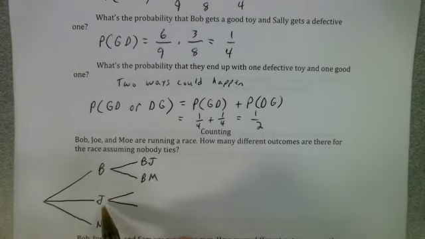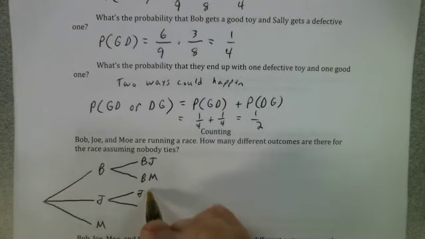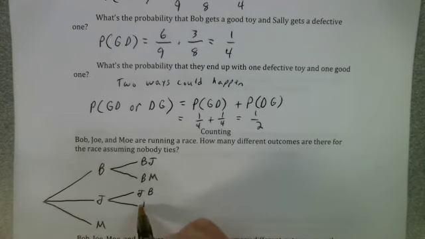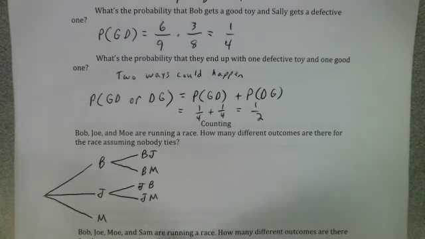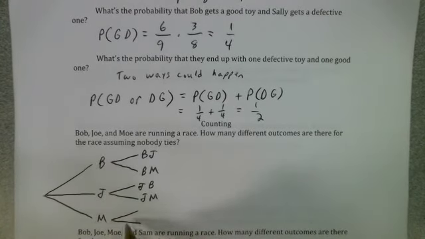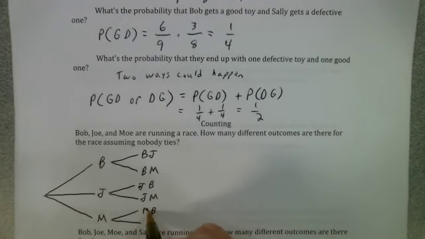If Joe finishes first, Bob could finish second, or Mo could finish second. If Mo finishes first, Bob could get second, or Joe could get second.